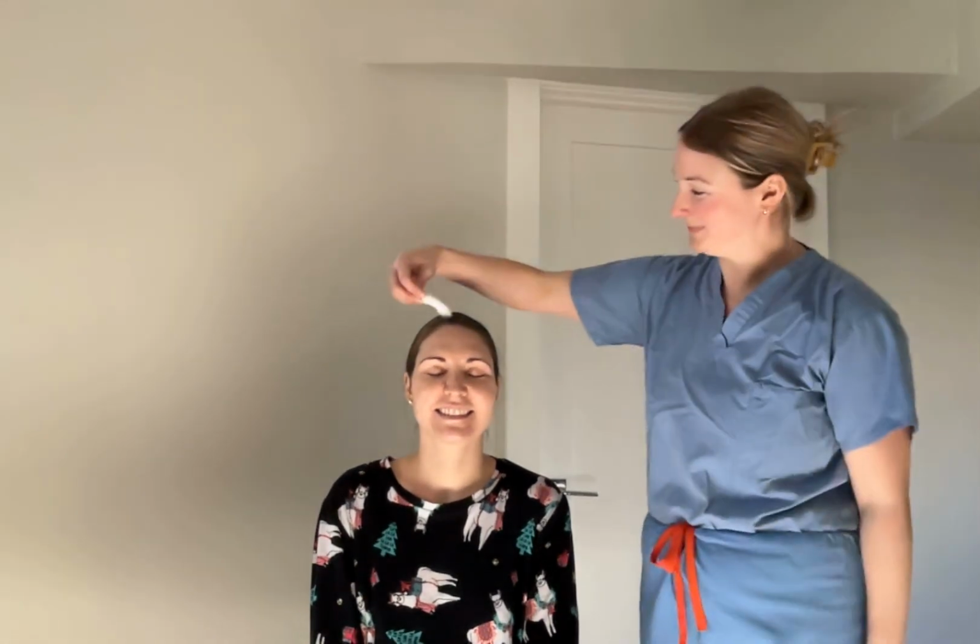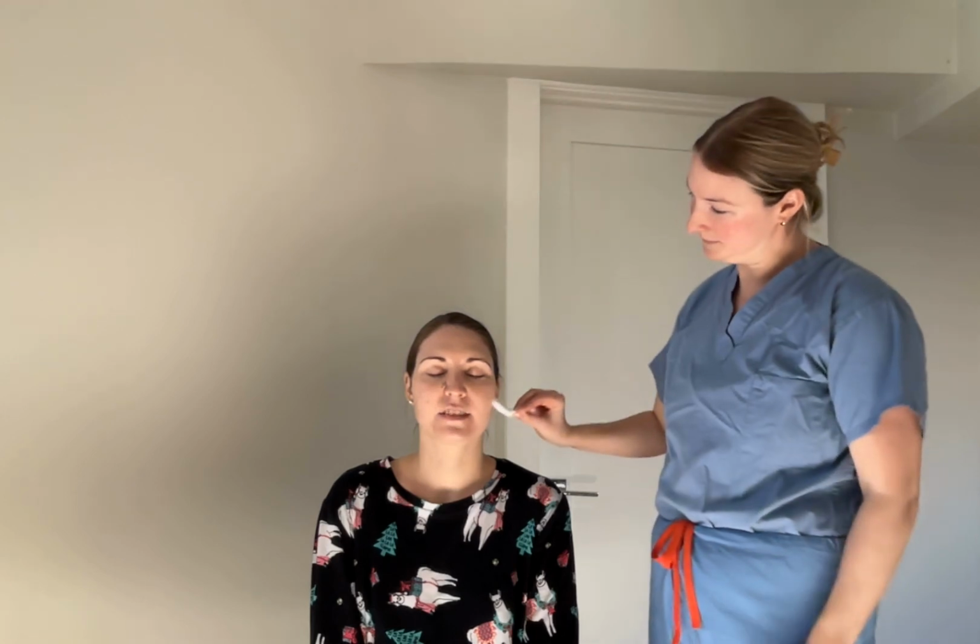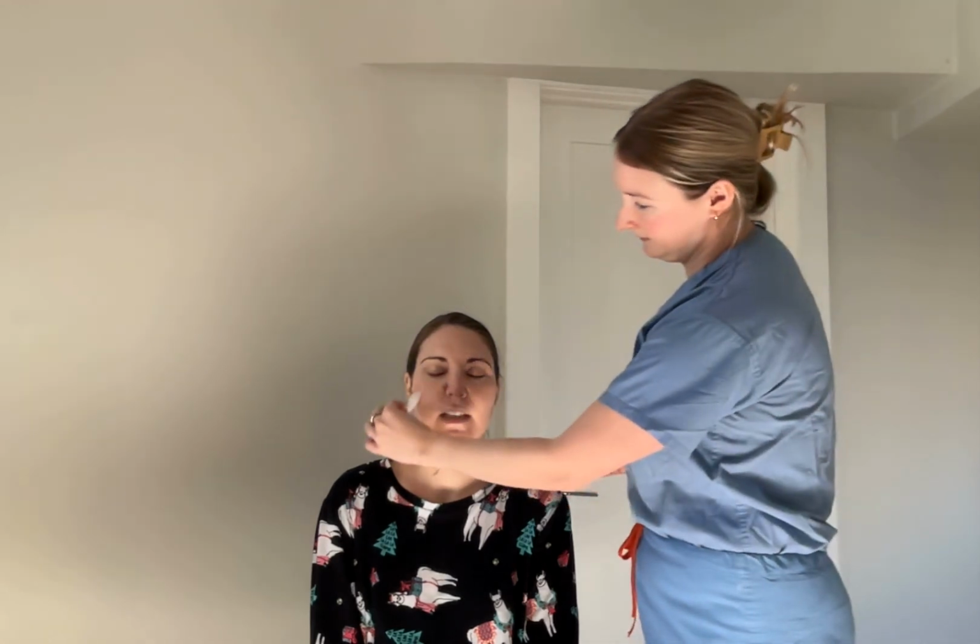I will also be asking her to identify when she can feel light touch, so I'll have her close her eyes and identify when she can feel the cotton ball. No. Sorry. No. No. No. Okay. And this is also the appropriate finding. She was able to identify when the cotton touched her face, and that was also symmetrical.